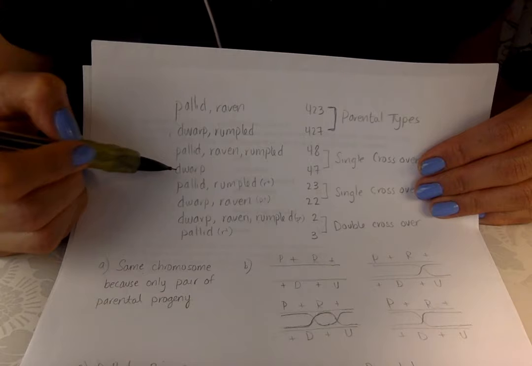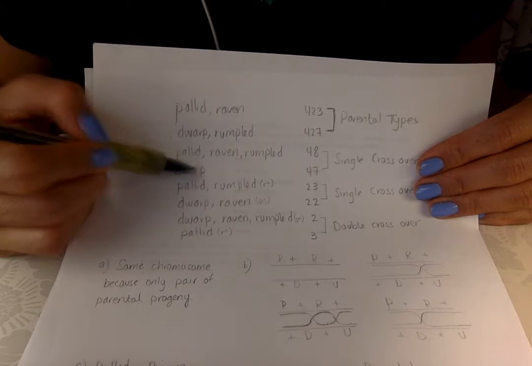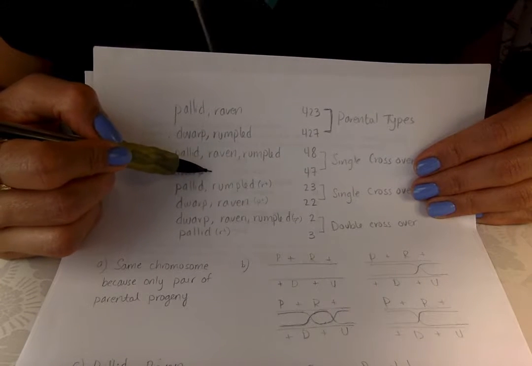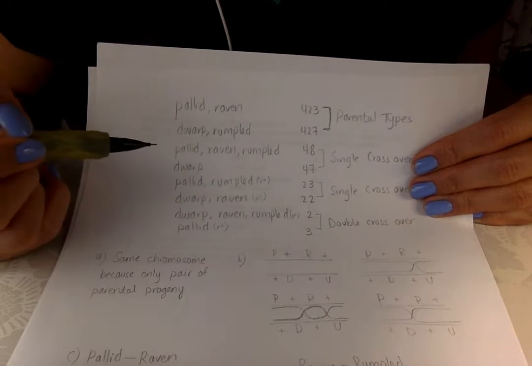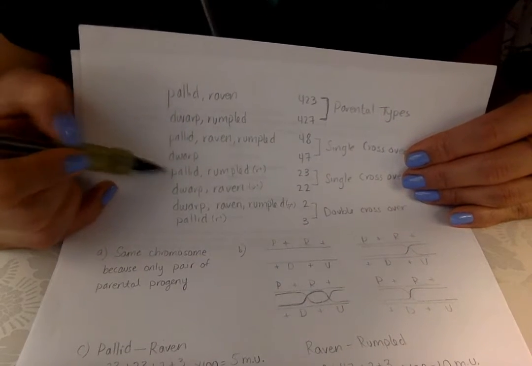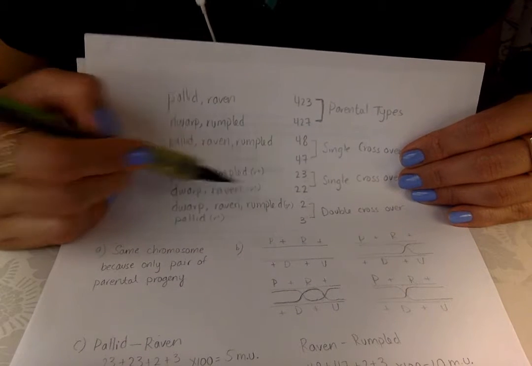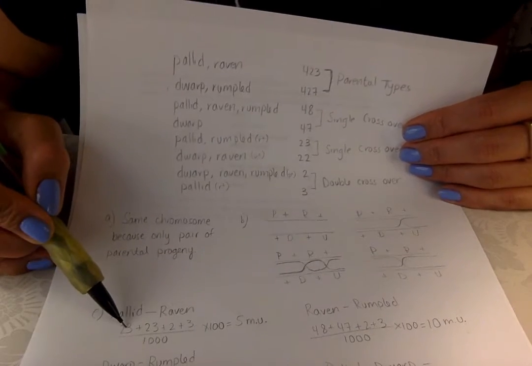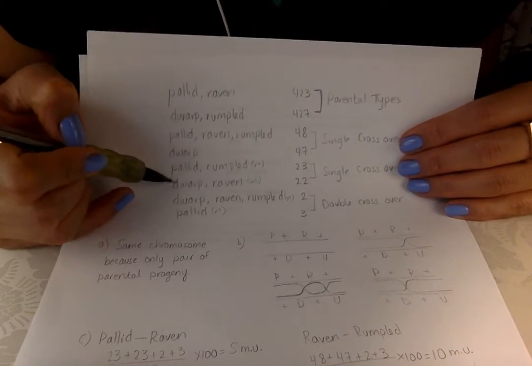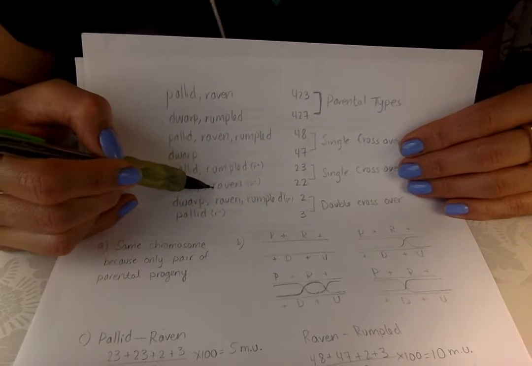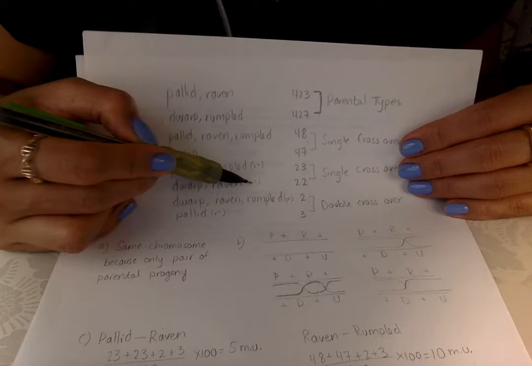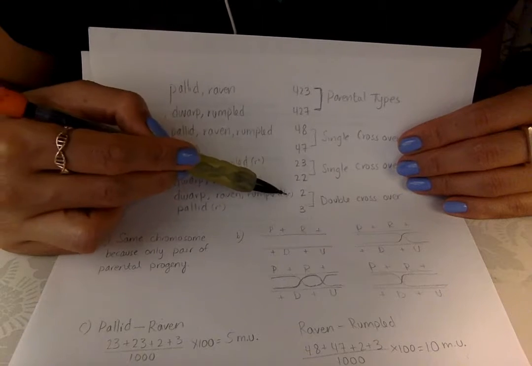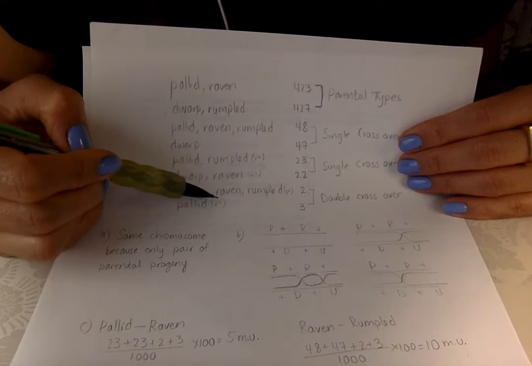Then you go to the second part and you have to assume here because the wild types are not listed here. So you have a wild type pallid and a wild type raven, so you're not going to count this either. This one here, you've got a mutant pallid. That means you've got a wild type raven here. So we're going to grab that number, 23, and we're going to include it in our calculations. And in the next one, you have a mutant raven, and you know that you have a wild type pallid. So you're going to take this number too, okay?